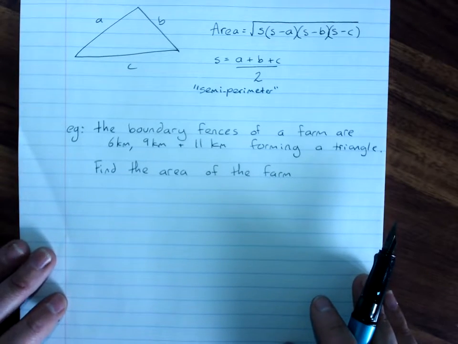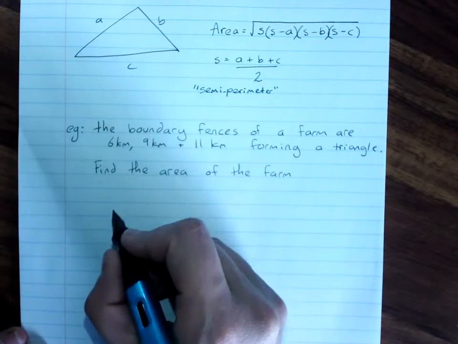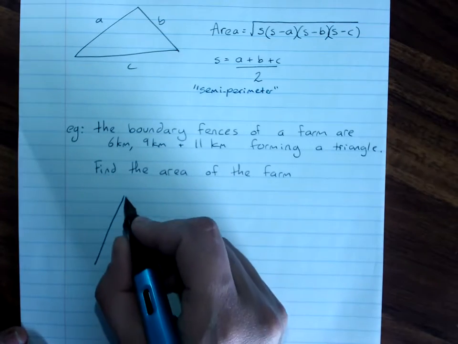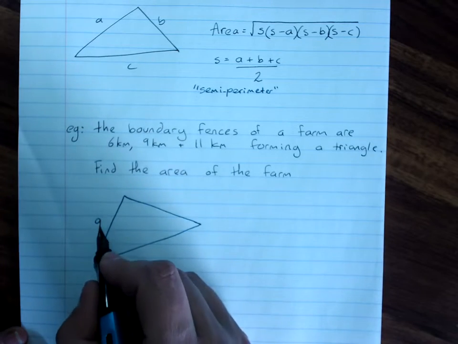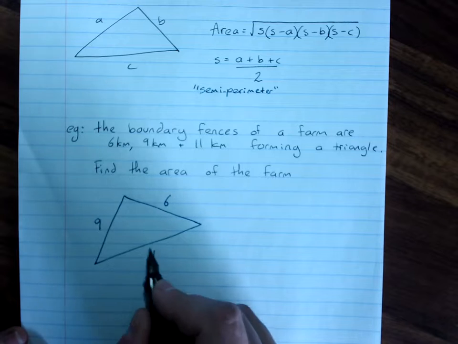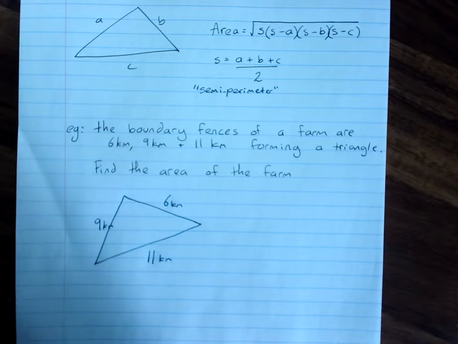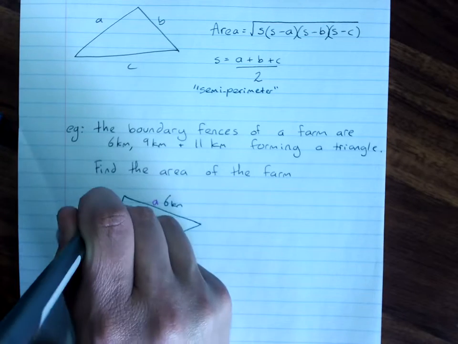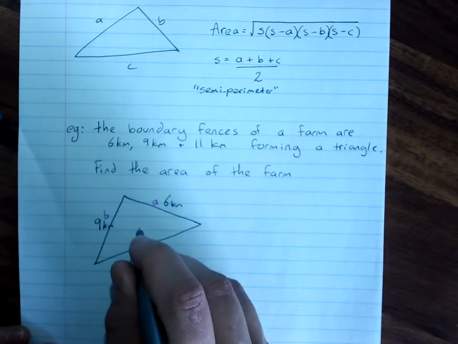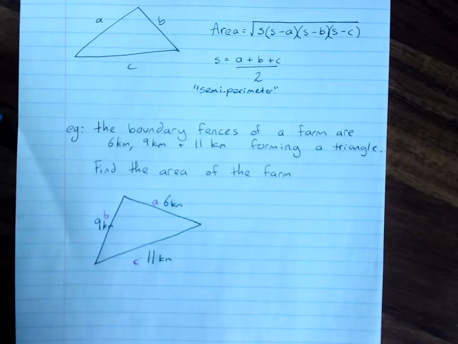So for example, the boundary fences of a farm are 9, 6 and 11 kilometres and it forms a triangle. Find the area. If there's no diagram, you'd draw a diagram. It is a good idea to label your triangle, even if you just label it with what you've got and don't bother about the angles, to keep it simple and reduce working time.